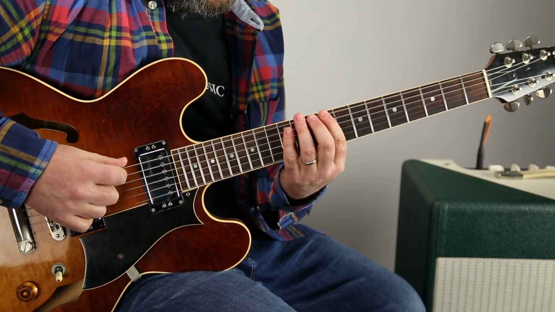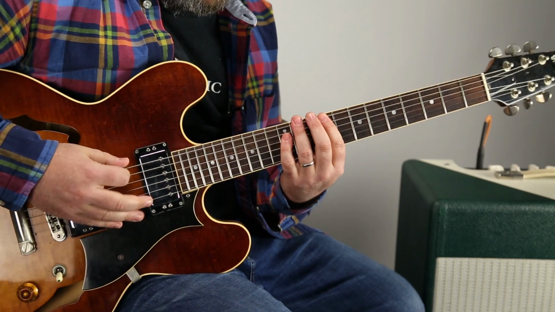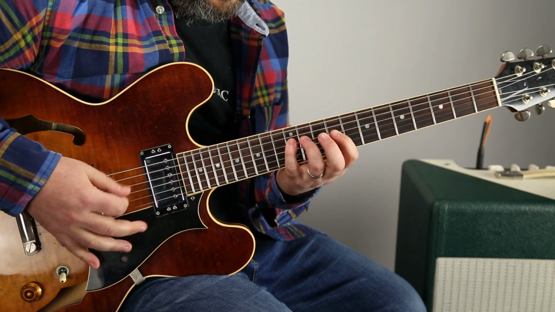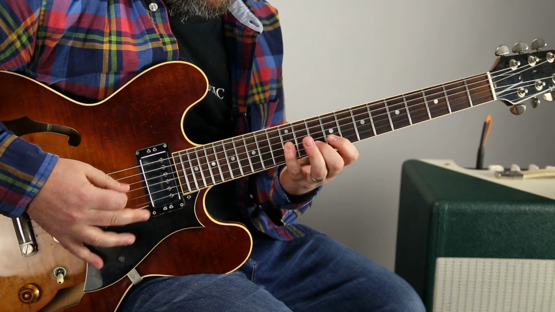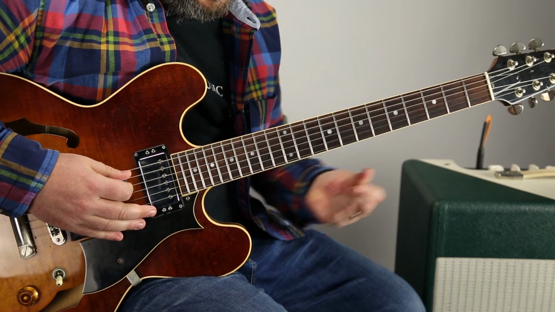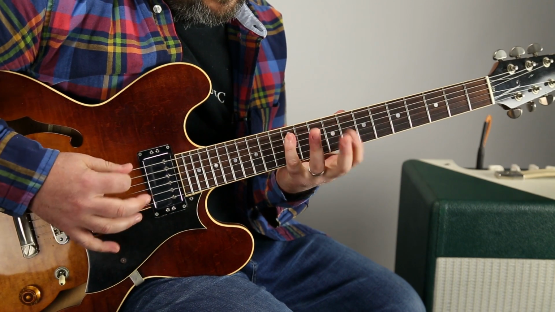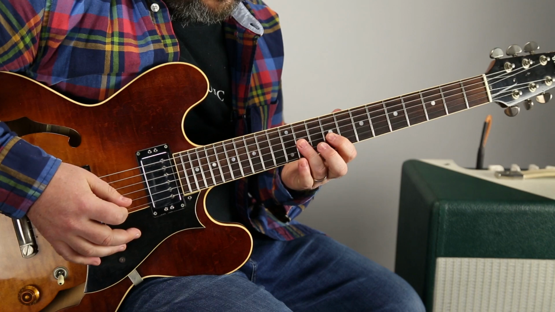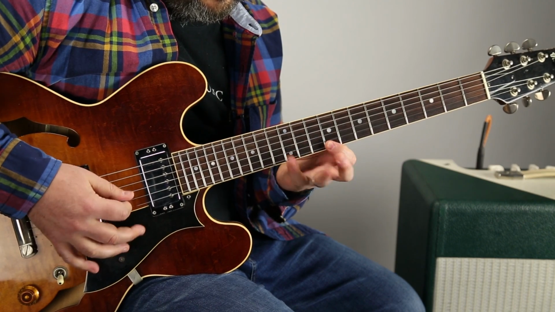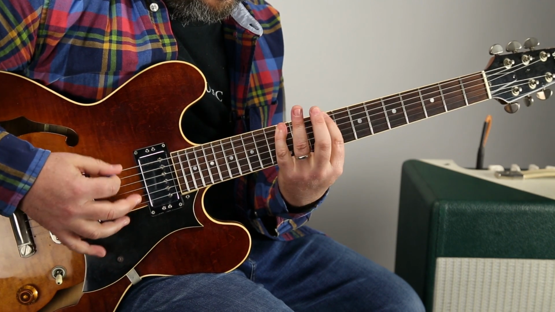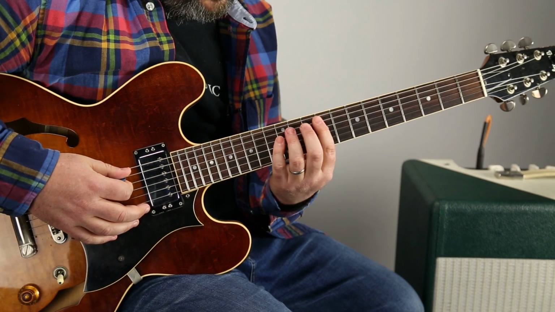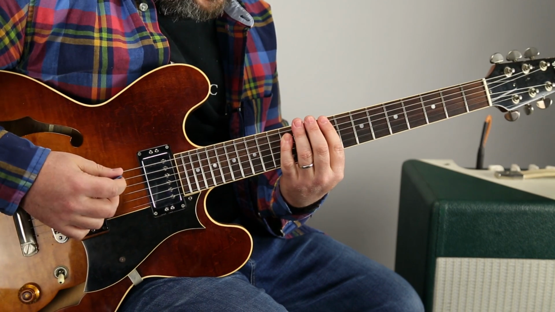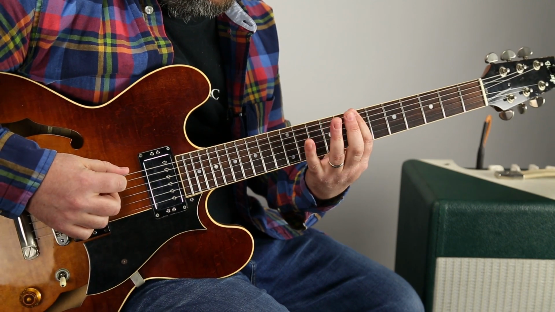There it is with the half steps. The D major shape, I guess you could call it. And then the A major pentatonic, which would mean you'd also have the extension of that.